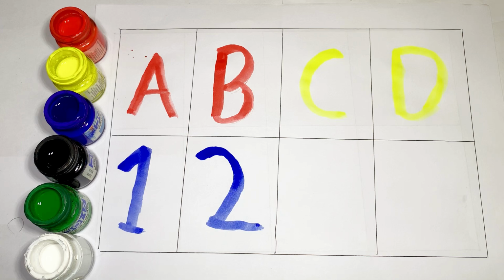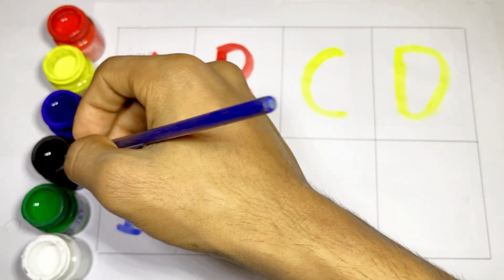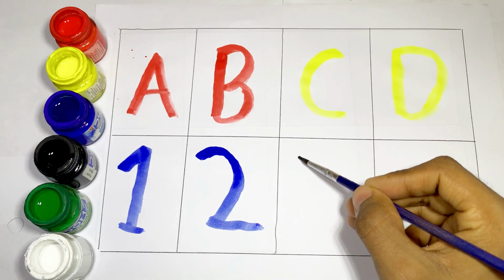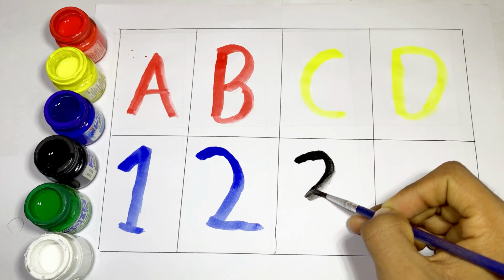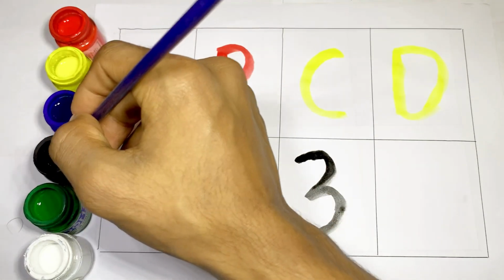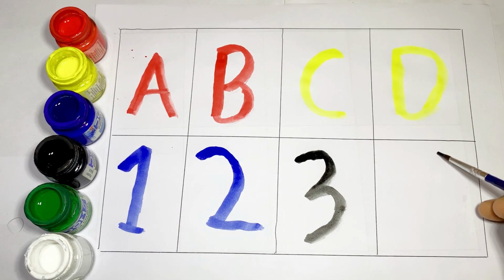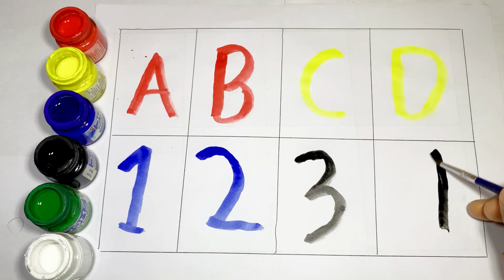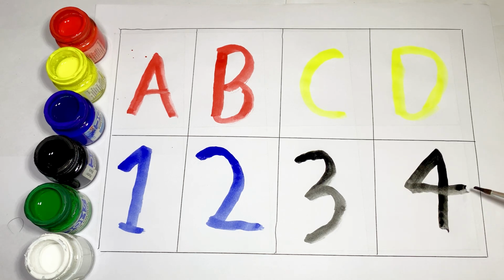The numbers of 3. T H R E E, 3. Kids, again use black color and draw 4. F O U R, 4.